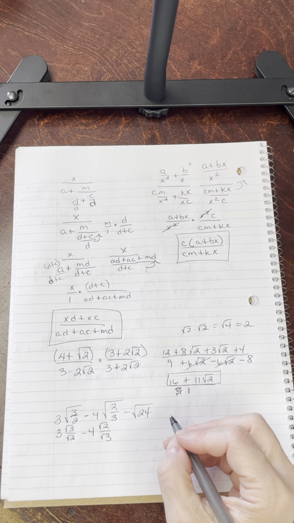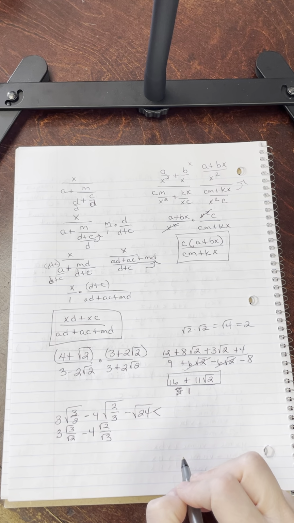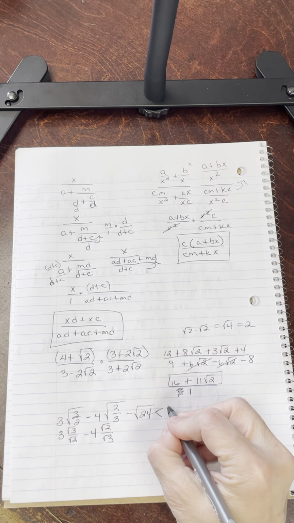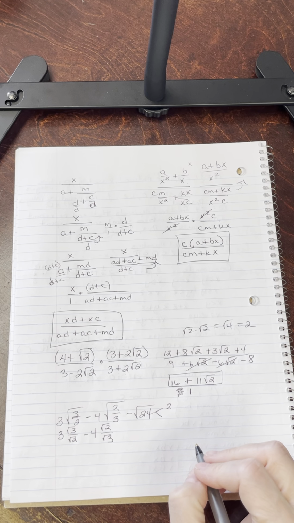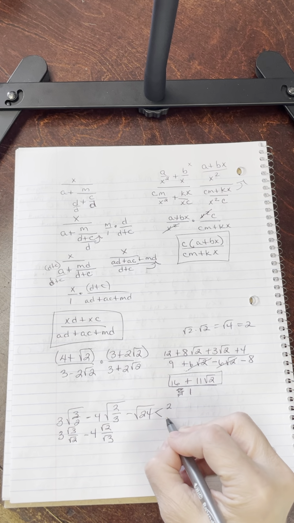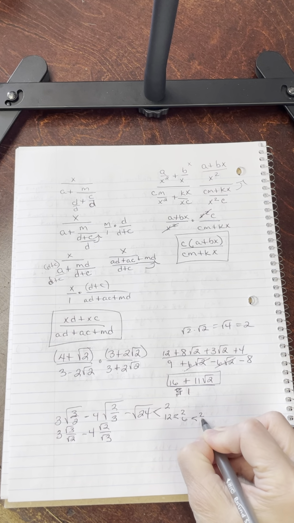And then this 24, I want to see if I can simplify it. So I'm looking for what numbers multiply to give me 24. Now I may see it differently than you see it. I'm going to do 2's. You might do 6 going into that. It doesn't really matter. We should all end up in the same place. So 2 times 12. 12 splits into 2 and 6 splits into 2 and 3.